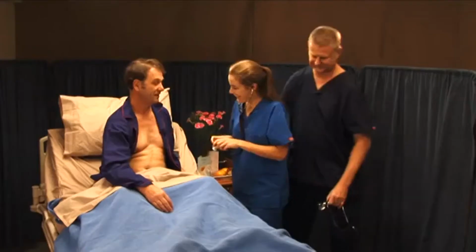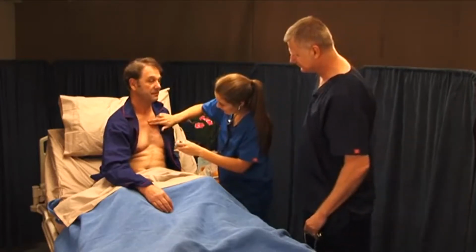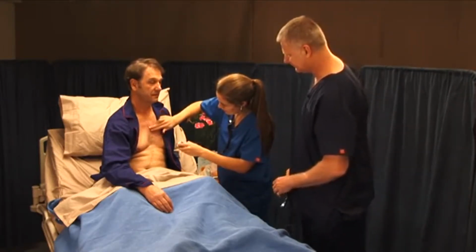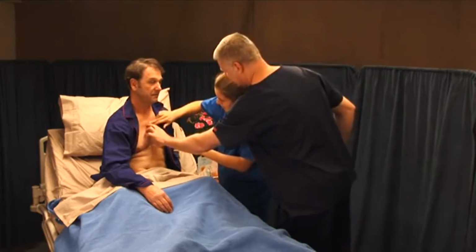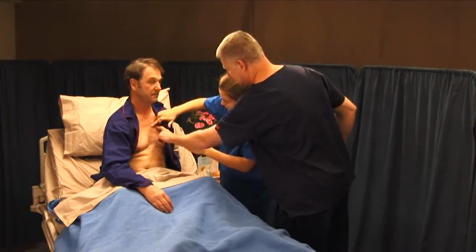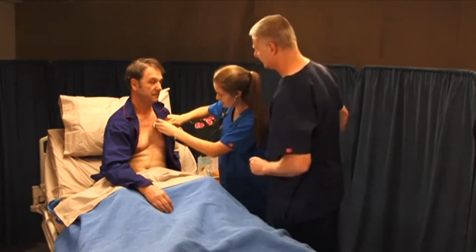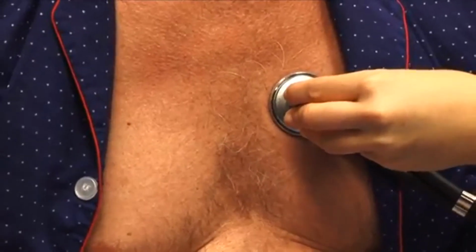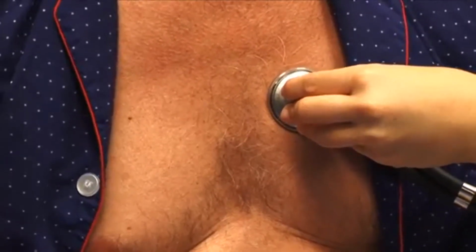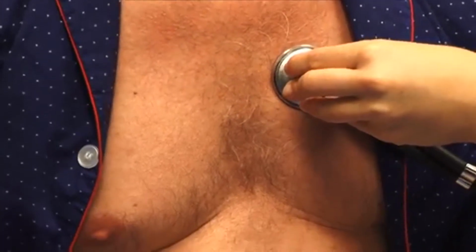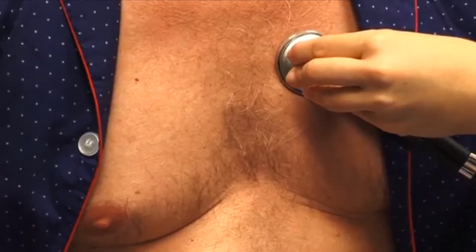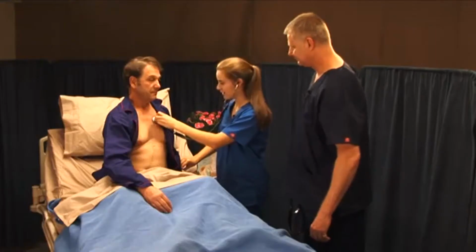Great, thank you, Andrew. So, is that the angle fluid there? Just there. Around there is his second intercostal space. And if you could breathe in and hold your breath, please.